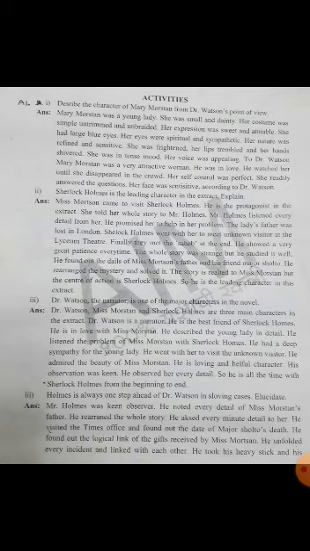Activity third. Dr. Watson, the narrator, is one of the major characters in the novel. Explain. Explain is not printed here. Now listen to the answer.